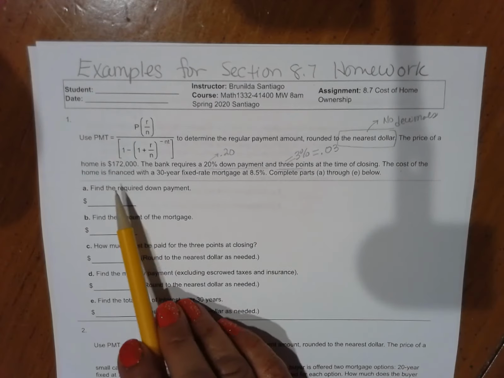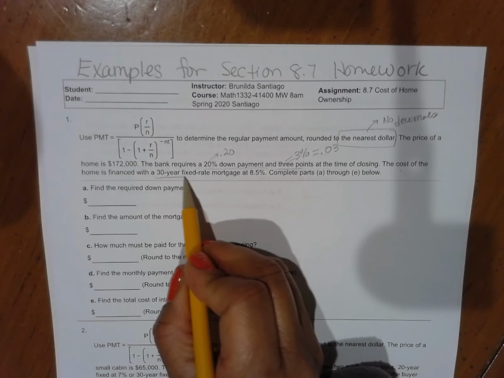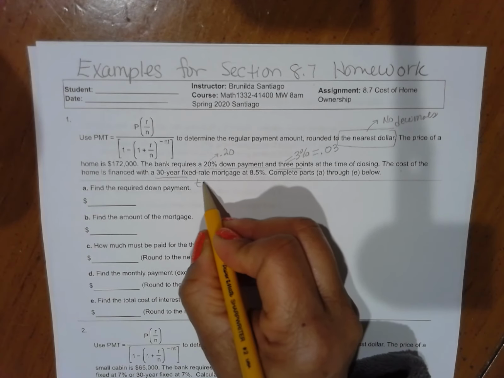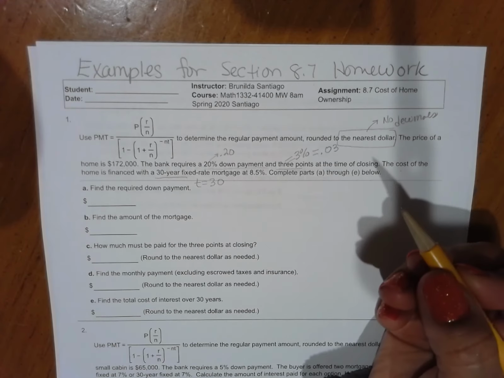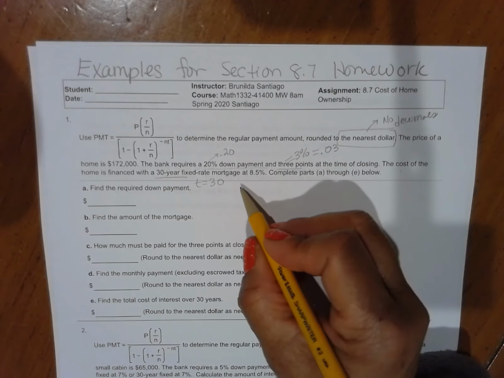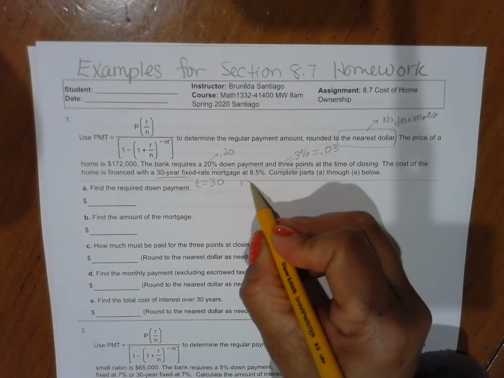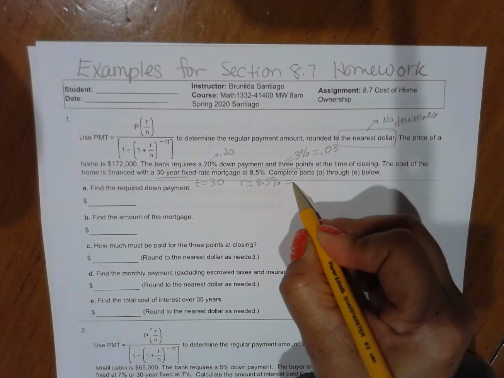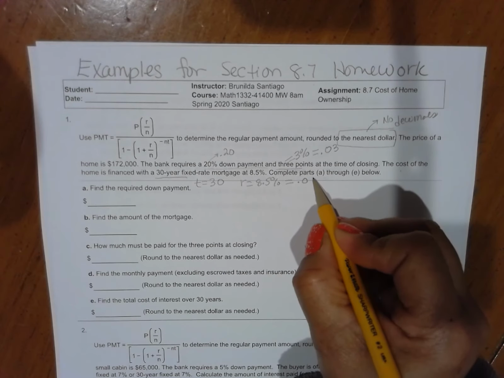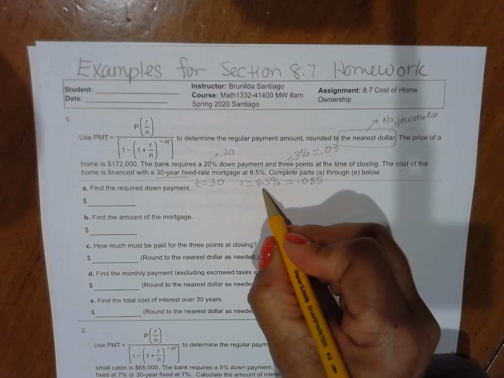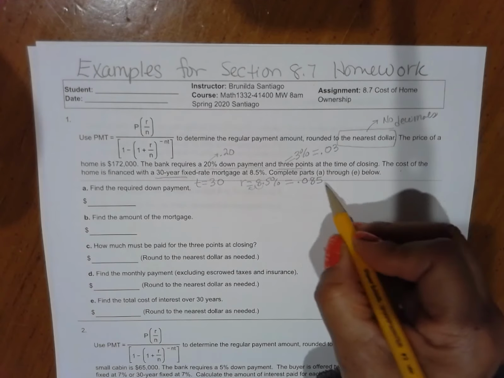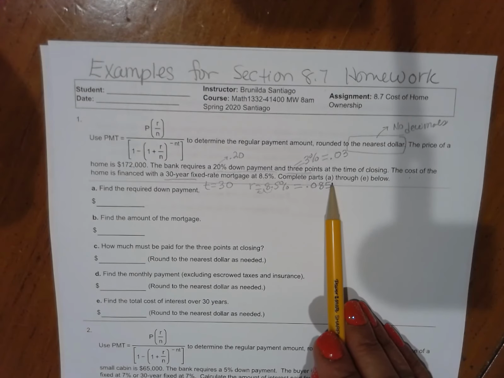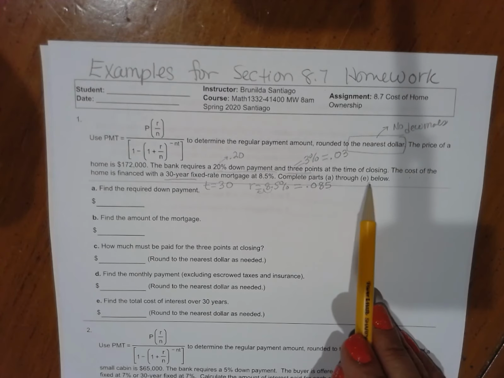The cost of the home is financed with a 30-year fixed rate mortgage. So what that means is that the time that we're going to use is 30, and it's always in years. And the fixed rate is R, and that is 8.5%, that we turn into a decimal by moving the decimal point 2 units left, so 0.085. It has 5 parts, from parts A through E.